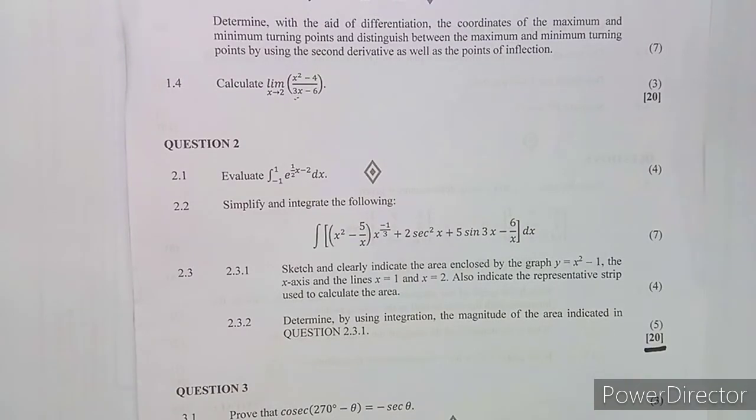Still working on the question paper which was written in February 2022. We are now on question 2 for mathematics N4. So we shall just have a continuation, guys, and see how we are supposed to answer this question.